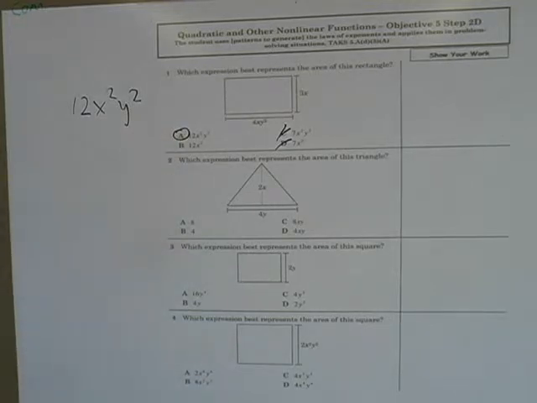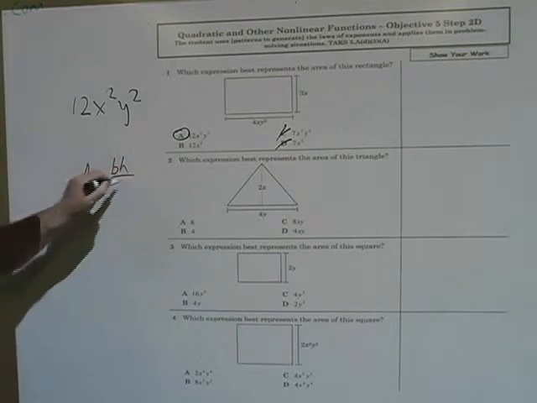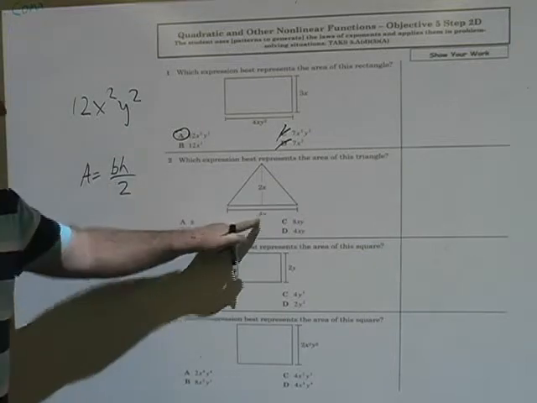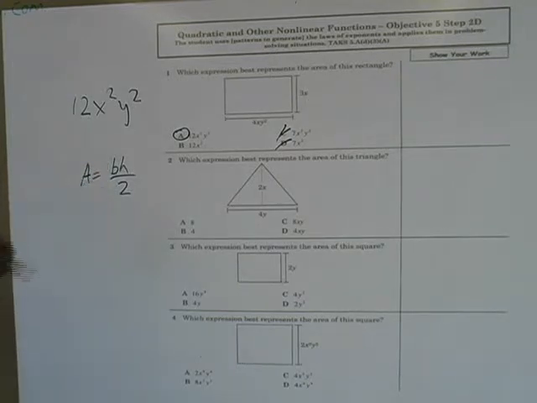Number 2, triangle. Triangle, once again, base times height over 2. Get used to rectangles and triangles. Make sure you know the difference between the two formulas. Those are the two formulas you're going to see the most of on the tags. You'll need to be real comfortable with using those two formulas. Okay, so we've got our base, we've got height, and we multiply those, put them over 2.